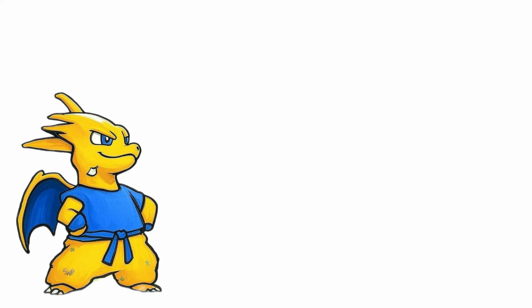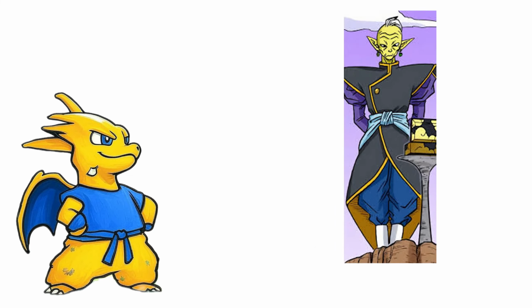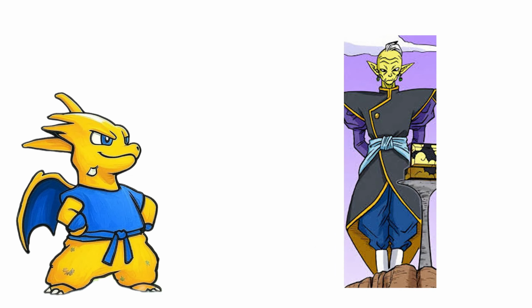Timeline 1, or the Universe 12 timeline. This timeline was created when someone from Universe 12 developed time travel technology and traveled to the past, as mentioned by the Universe 12 Supreme Kai Gowasu.